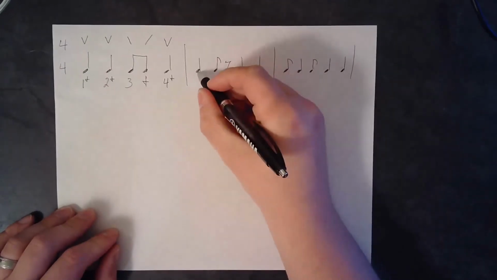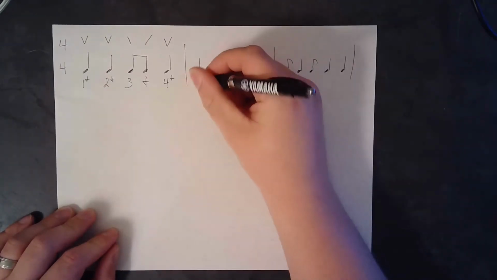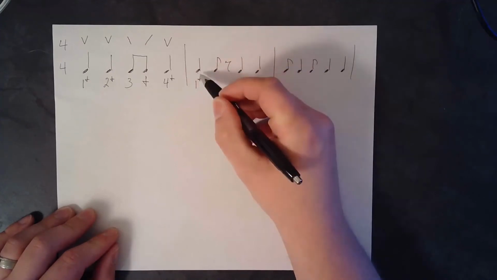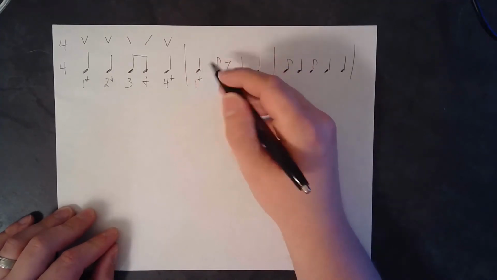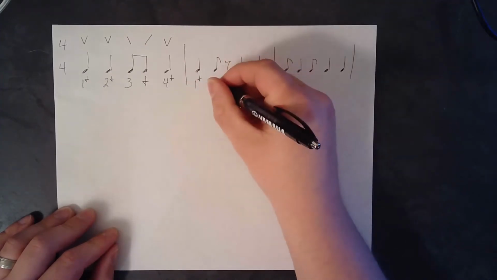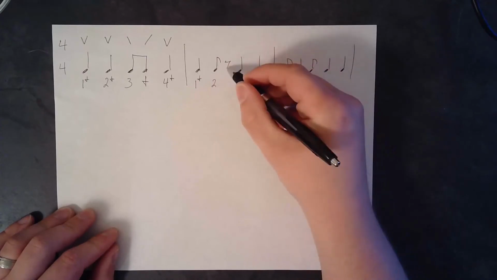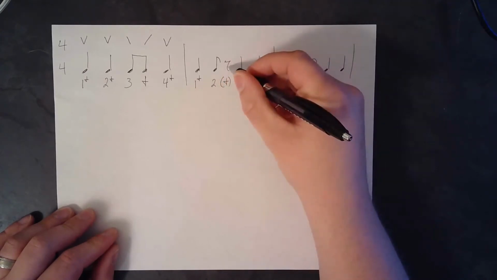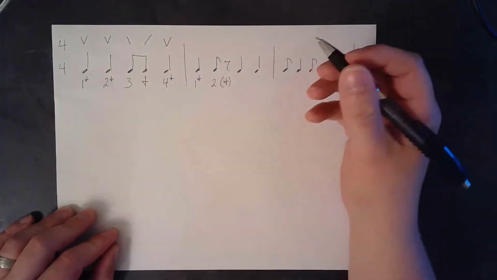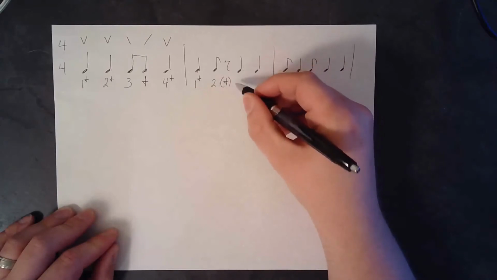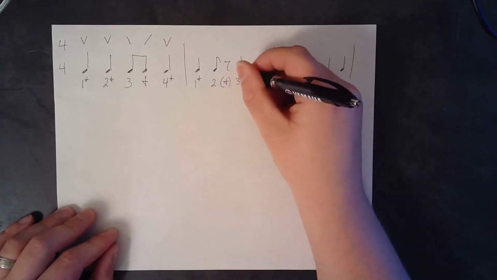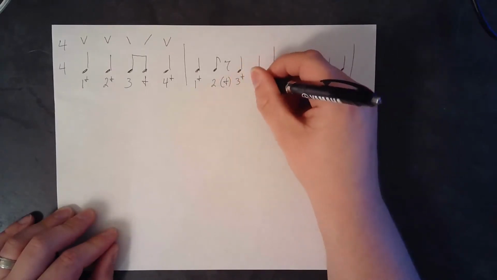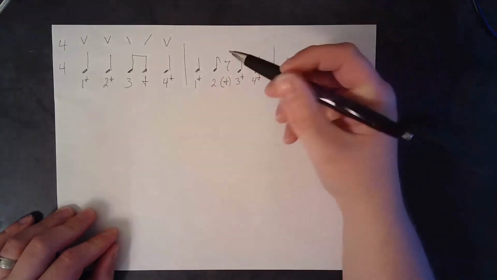Rests, eighth rests, are going to work the same way as eighth notes would. So I've got my quarter note. I'm going to write big 1 and again little and because that second eighth note is still in here. Big 2 for count 2. This eighth rest is happening on the and of 2, and I'm going to put it in parentheses because it is a rest. It's going to be silent when I clap it or when I play it. Count 3, big 3, little and, big 4, little and for our subdivisions.